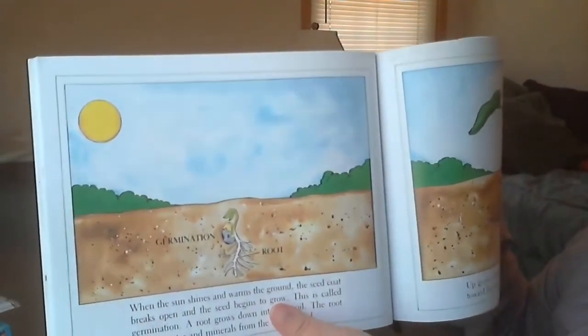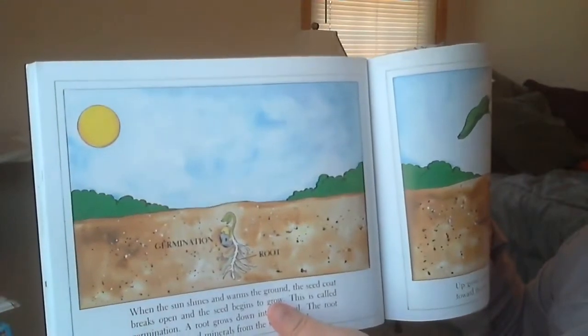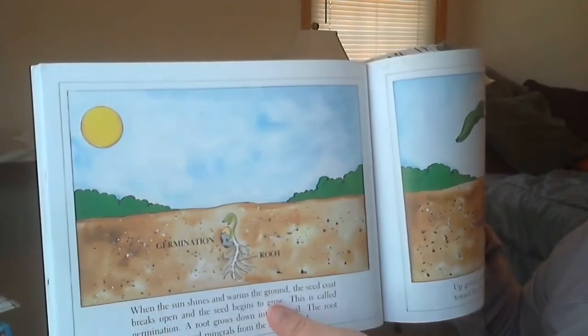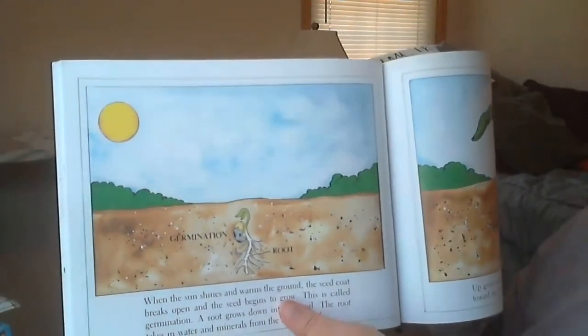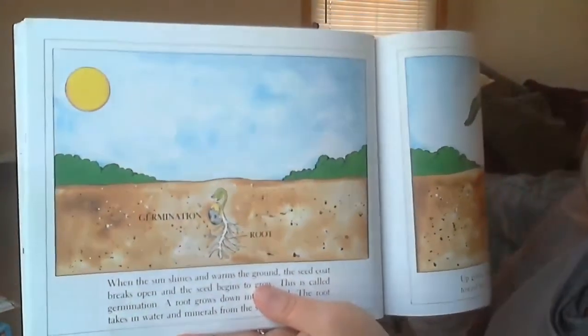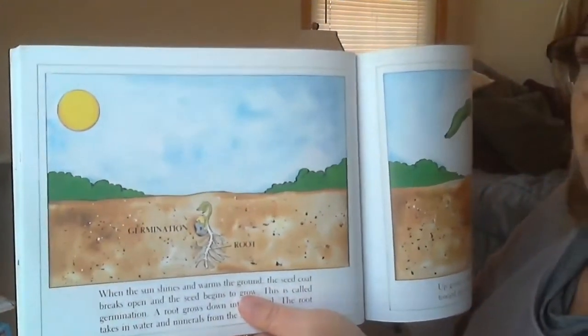And if I look around the word, I can go back and find that it says the seed coat breaks open and the seed begins to grow. This is called germination. Another way I remember what germination is from a song I learned. Let me share it with you.